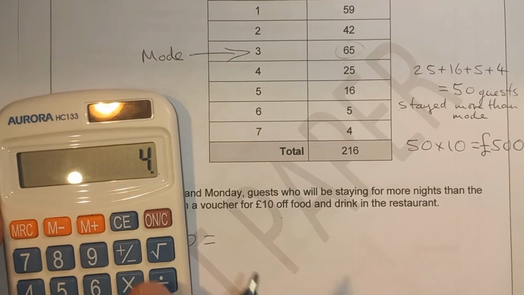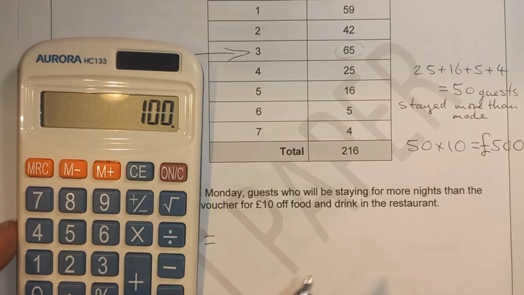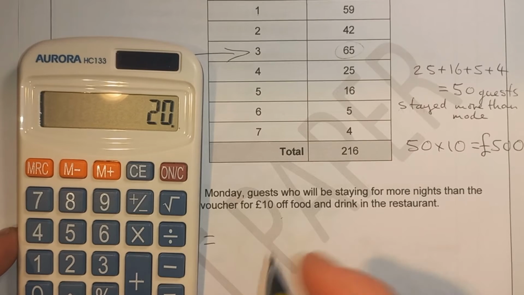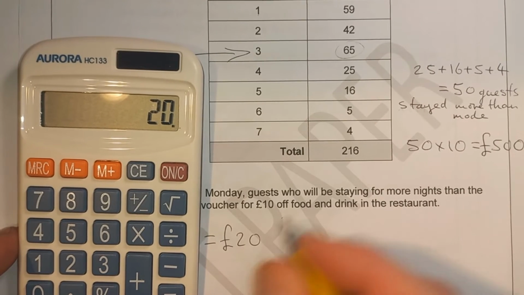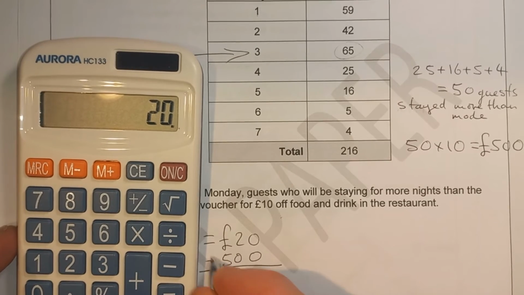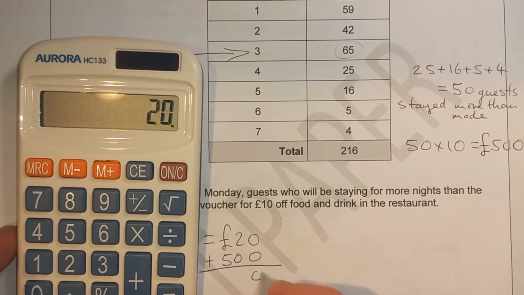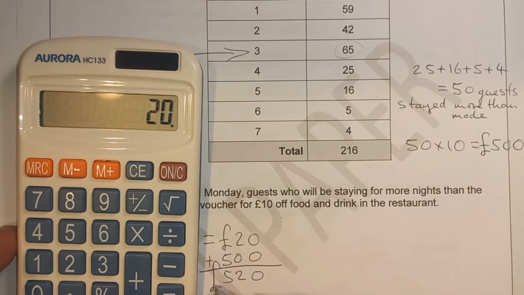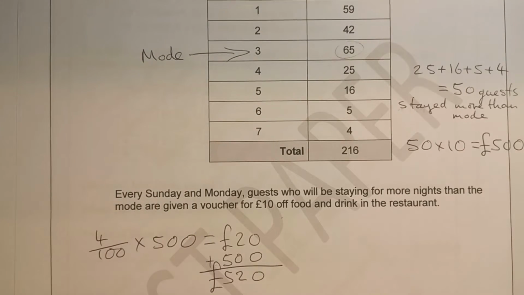So we can do 4 divided by 100 times 500. So that's £20. And then if we add that onto the original, which was 500, well, you can see we're going to get £520.